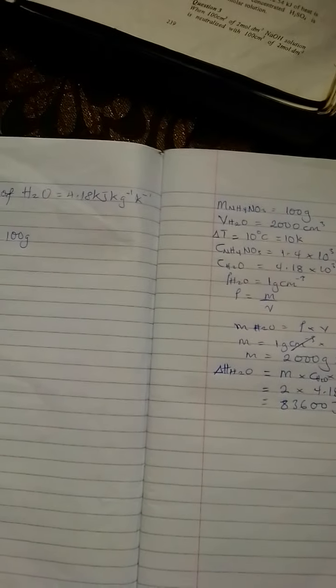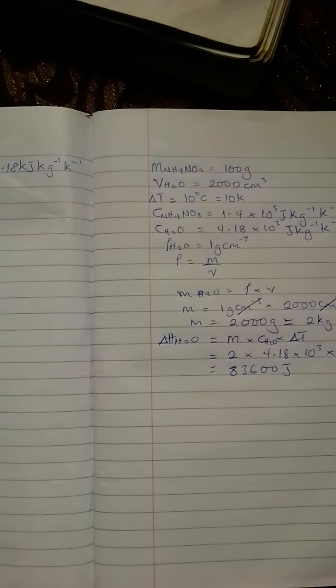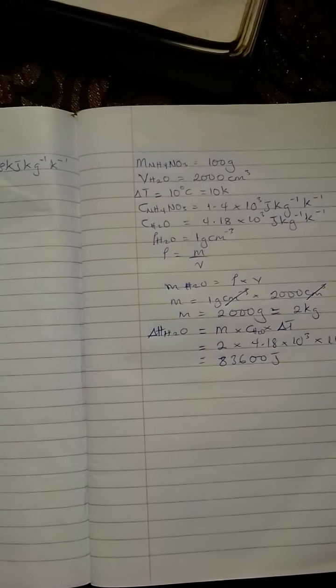Okay, so let's continue. Now we have to find that of the ammonium nitrate(V).